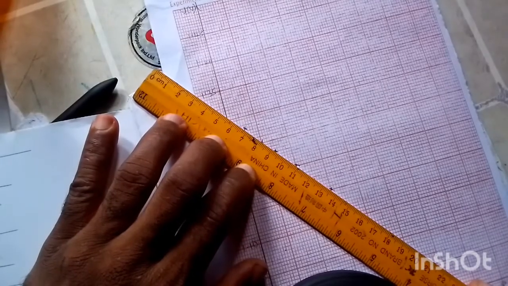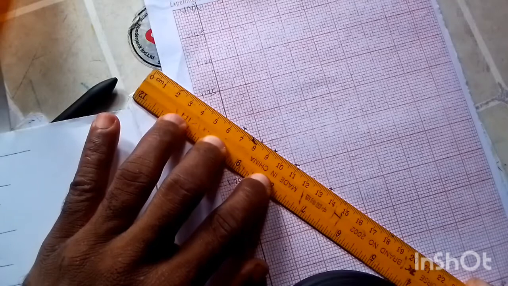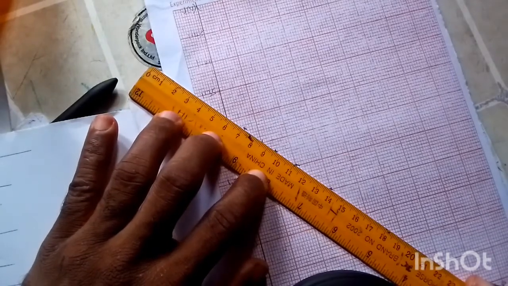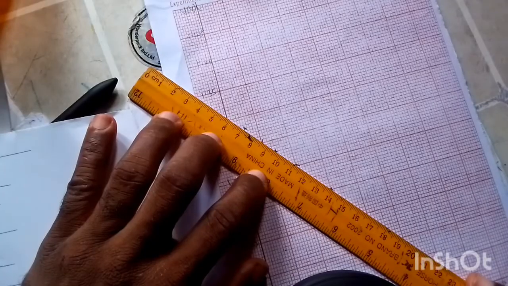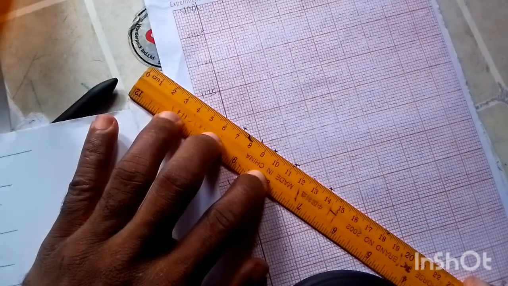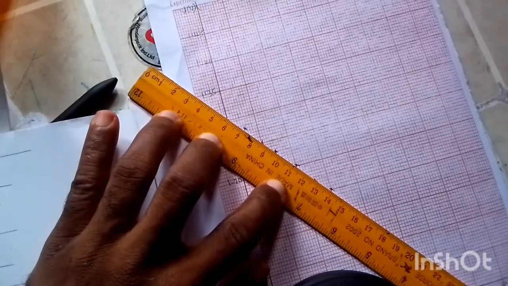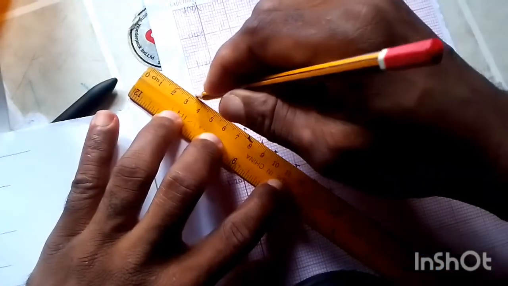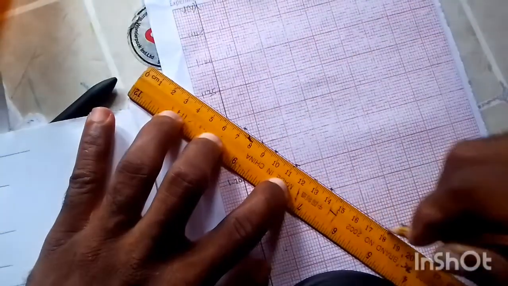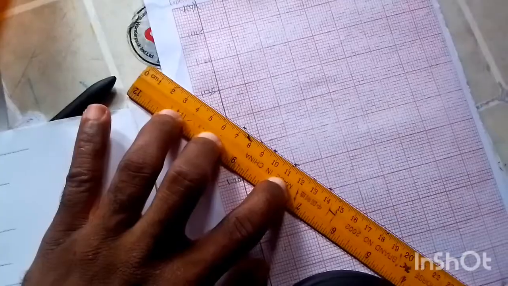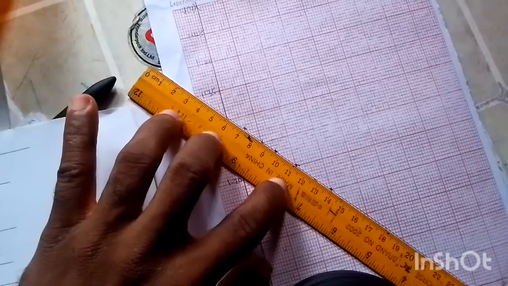So remember this one is off here. Now my line of best fit, I cannot draw it like this. Make sure this one is cutting both axes.